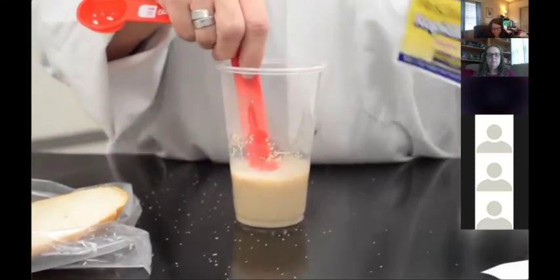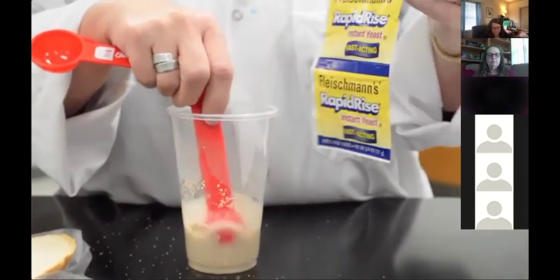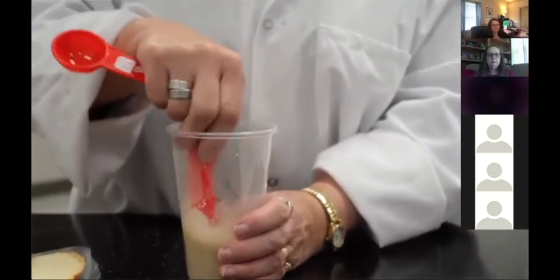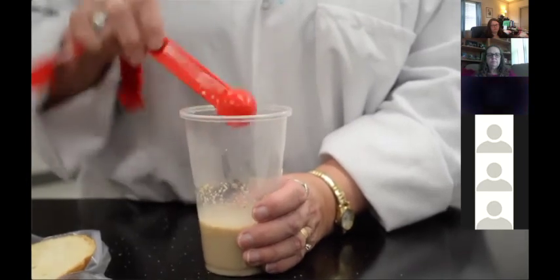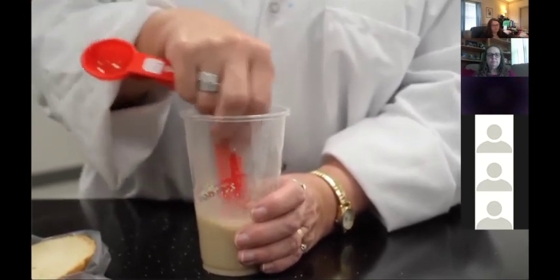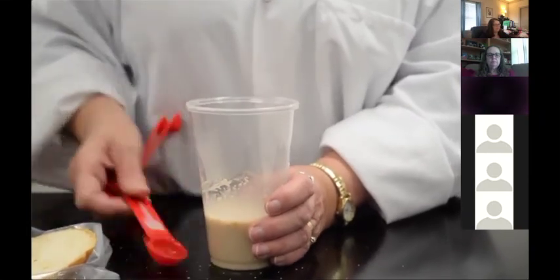And there's all kinds of yeast that you can buy. This one is Rapid Rise. There's a couple of different kinds that you can buy. So mix this together. And what we're going to do in this cup is we're just going to proof the yeast. Now, because yeast is a live product, sometimes it gets old and it doesn't cause the bread to rise, which is the whole point of doing yeast bread.